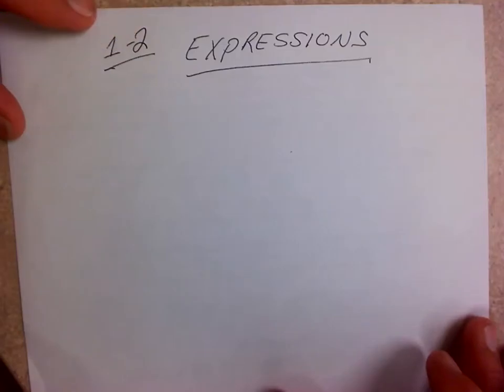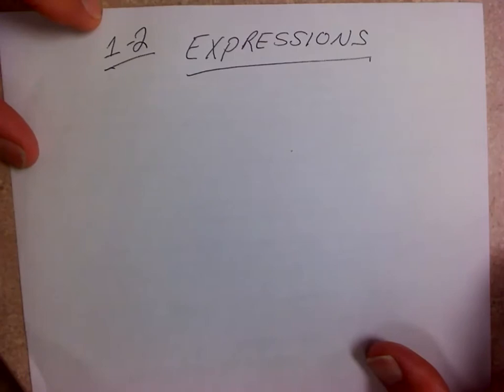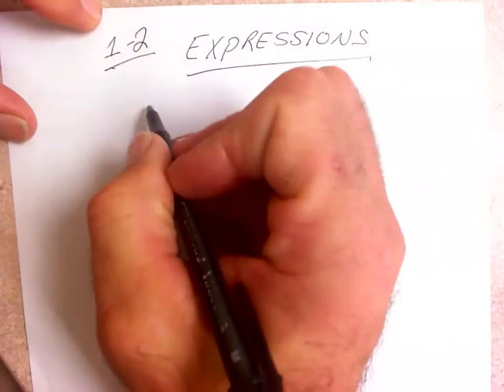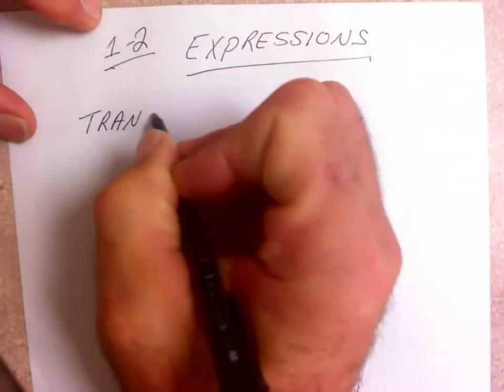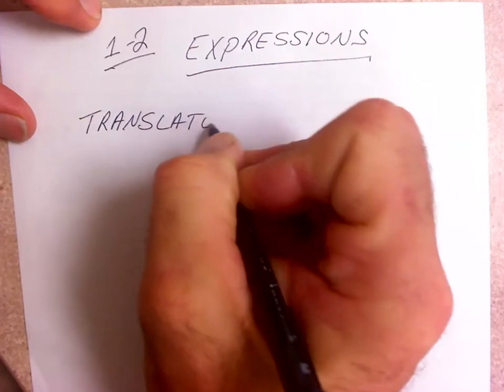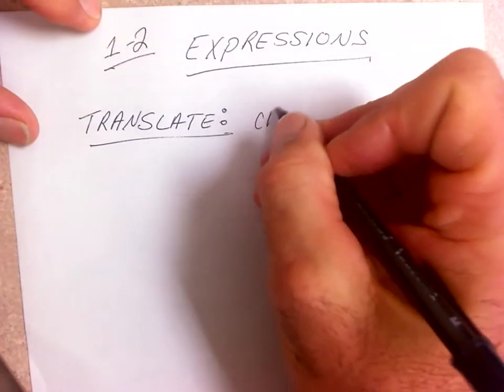Okay, so for our second assignment, we're going to start to see expressions as part of our homework. And so tonight we're going to have two expectations of you. The first thing that we're going to need from you tonight is that you're going to have to be able to translate. All right, and what we mean by the word translate in mathematics is we want to change forms.